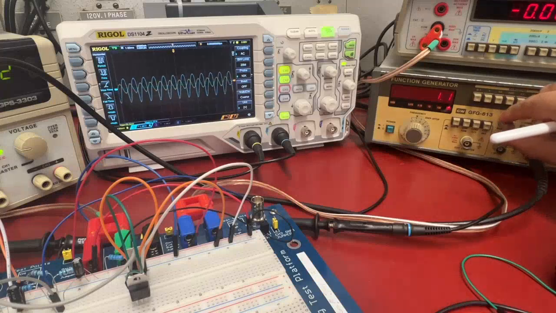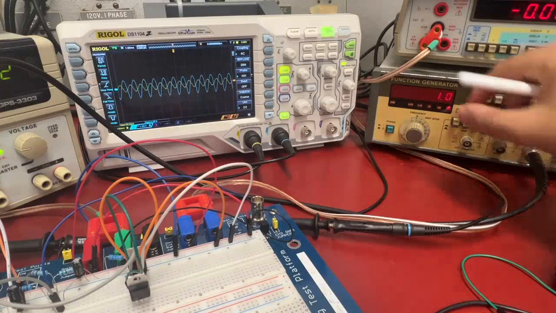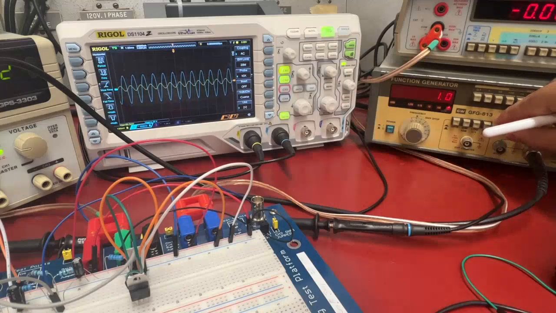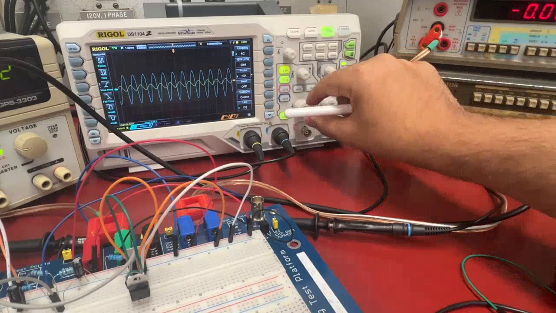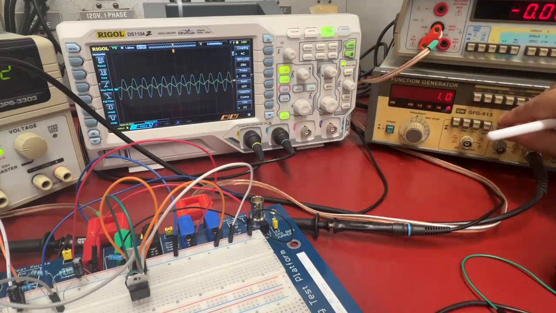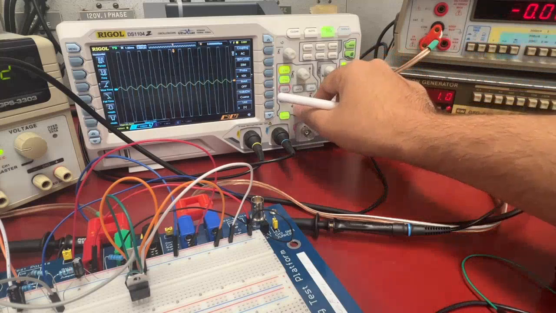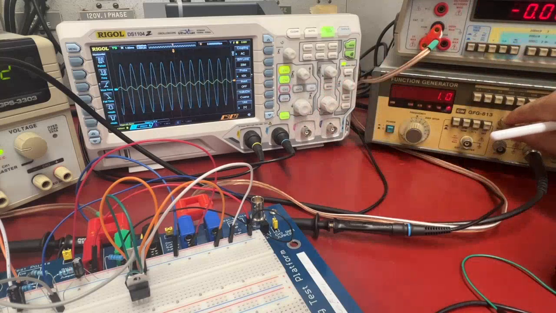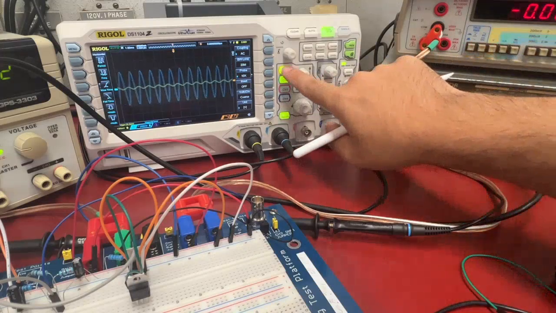And afterward, when you have a justified output signal without any distortion, you can measure the amplifier gain. To do so, you may need to increase the signal generator attenuation by pushing the -40 dB button, so you can generate much smaller input signals.